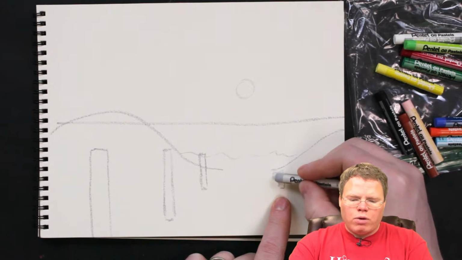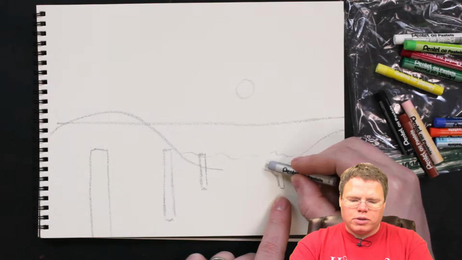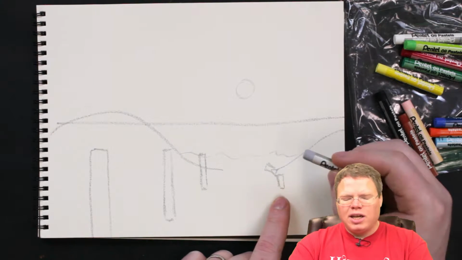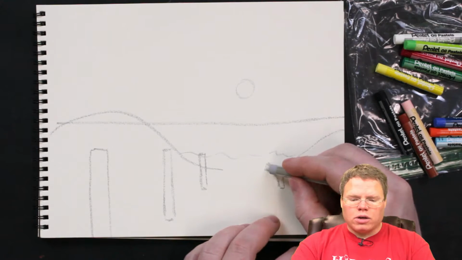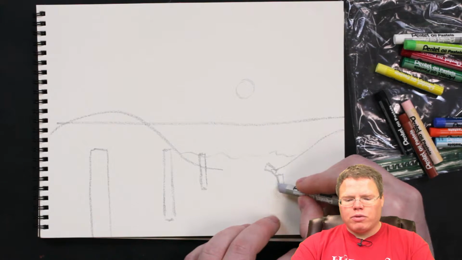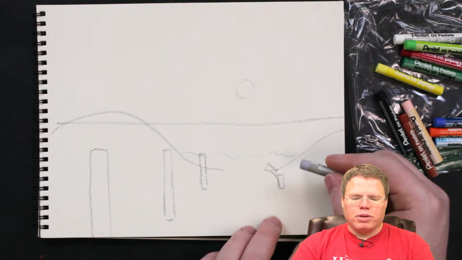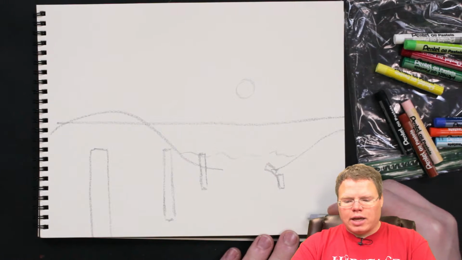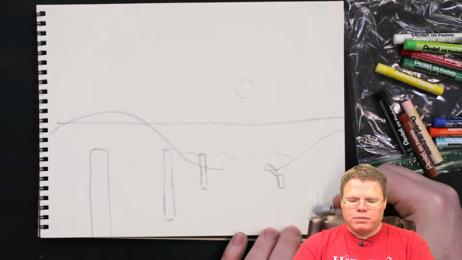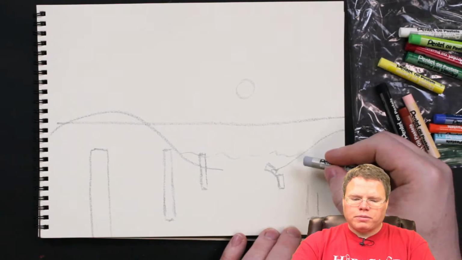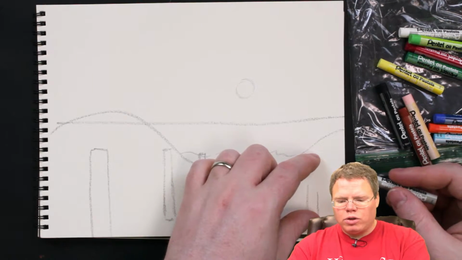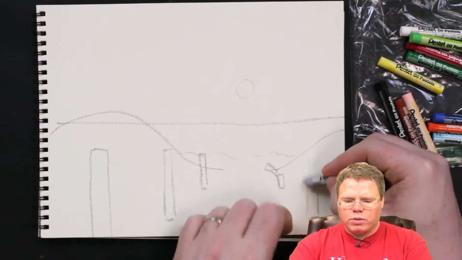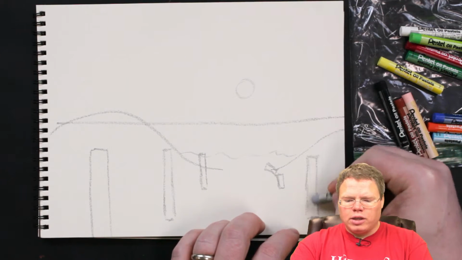Now this one, maybe I want a broken fence post. A lot of times when you go to the beach, things get weathered. When hurricanes come through, the fences aren't always completely straight anymore. Now level with the bottom of this, I'll have my next fence post, and it should be as tall as that one. Do I want this one to be broken too? I'm going to let this one be still solid.